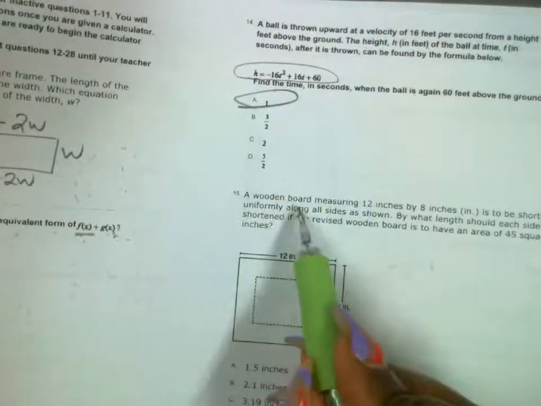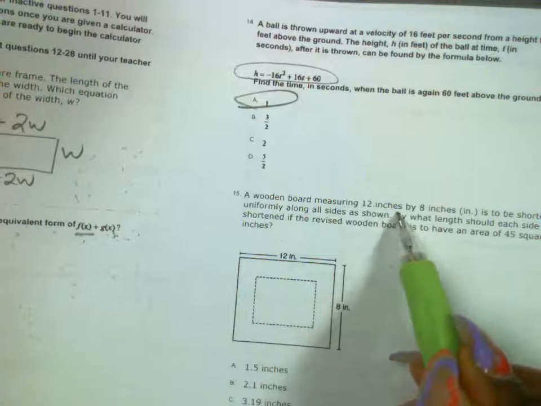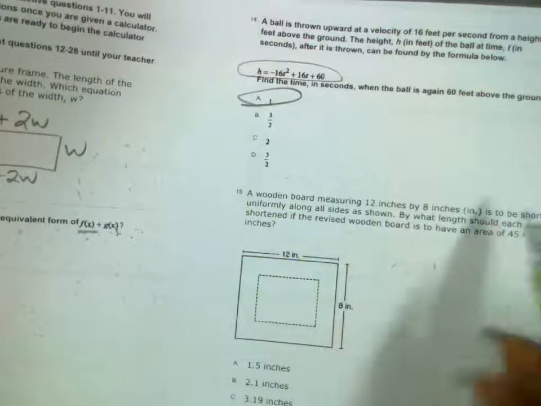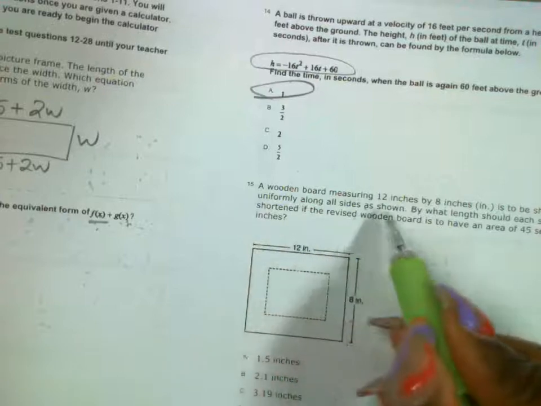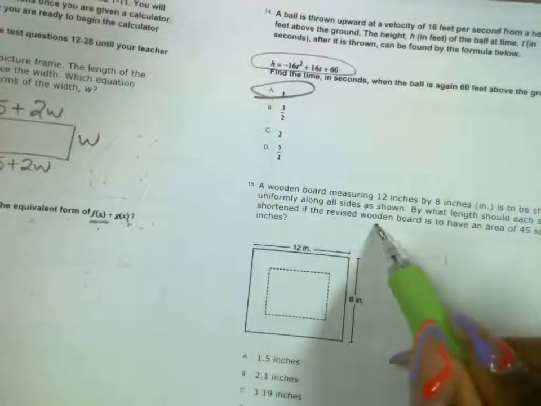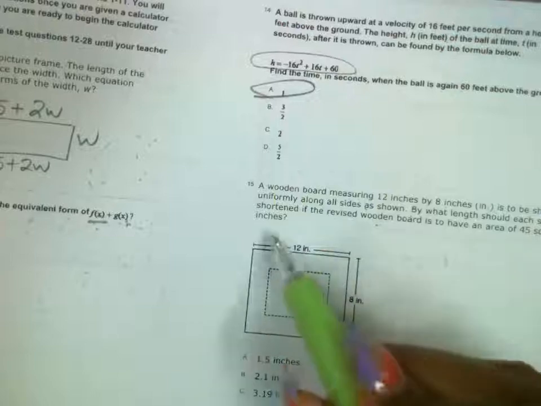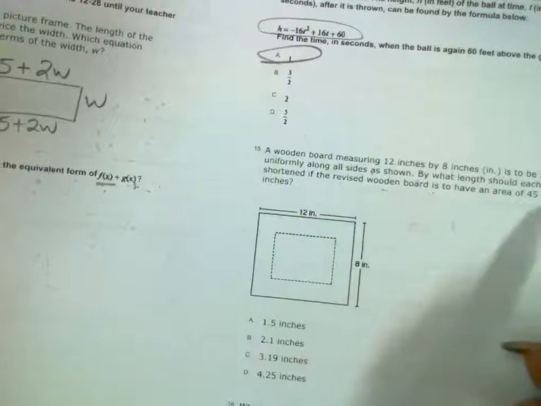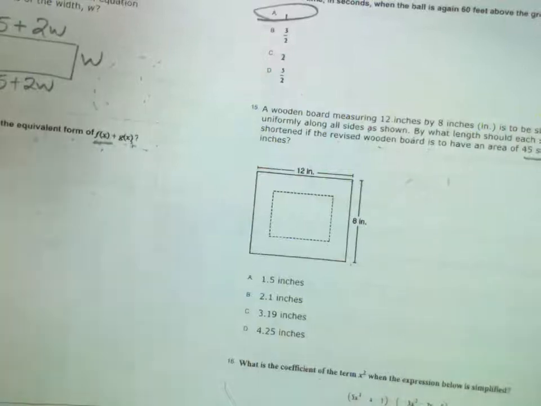All right. A wooden board is measuring 12 inches by 8 inches. 12 by 8. Okay, cool beans. It is to be shortened uniformly along the sides. By what length should each side be shortened for the wooden board to have an area of 45 square inches? Okay. So the wooden board is to have 45 square inches. All right. What is the coefficient of x squared?